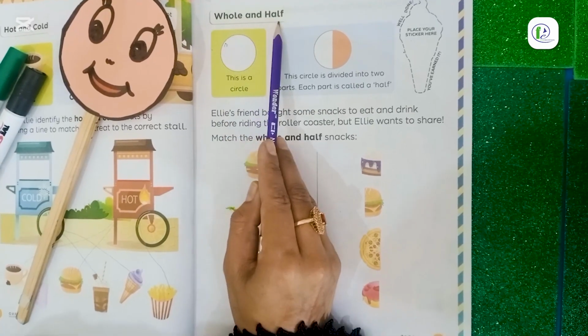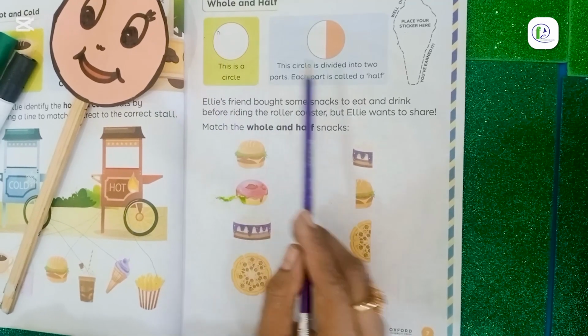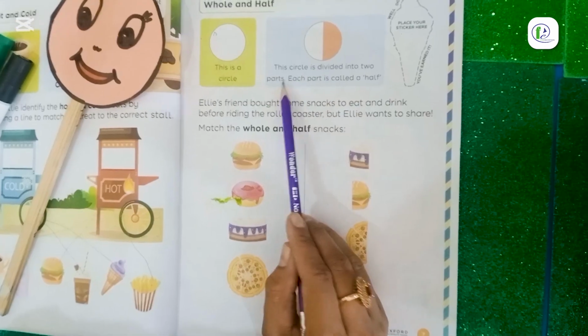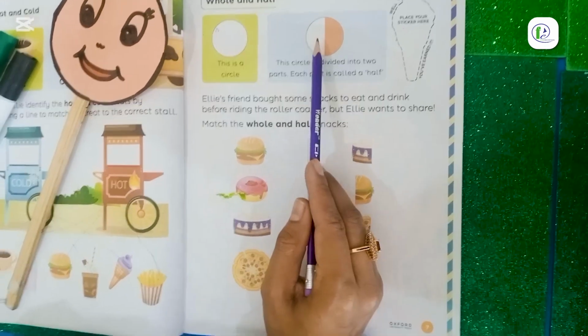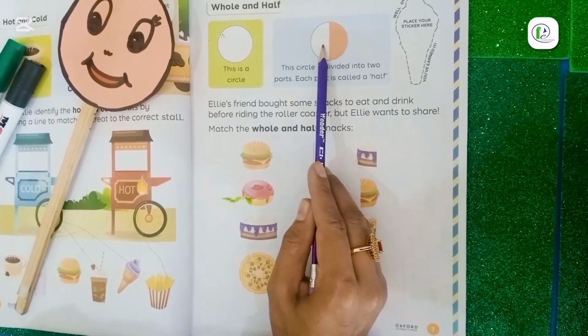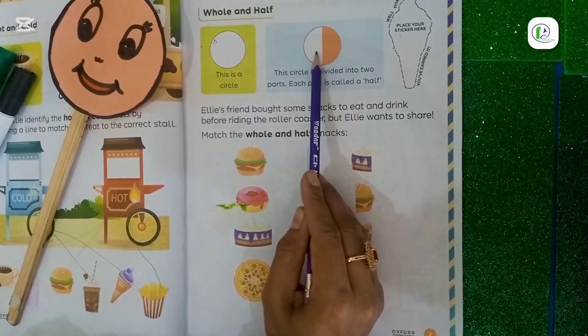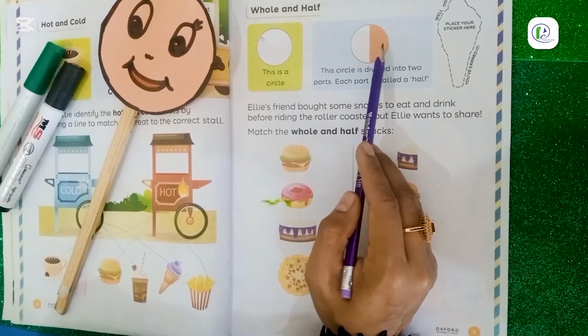Whole and half. This is a circle. This circle is divided into two parts. Each part is called a half. One circle divided into two equal parts, each part is called half.